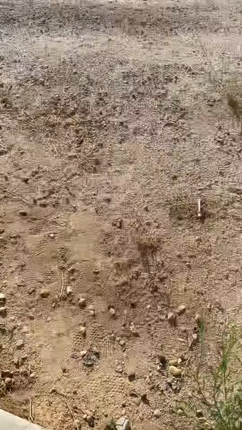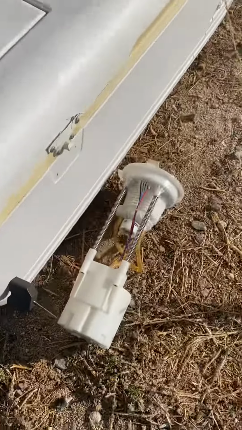I was working on my truck yesterday, replacing the fuel pump. I've been having some issues with this truck. The fuel pump was going out, the radiator fan was going out, and my AC condenser was not working. So here's the old fuel pump.